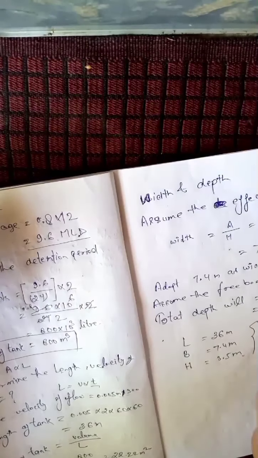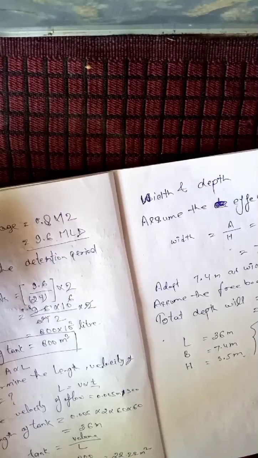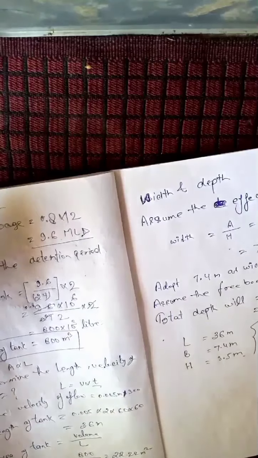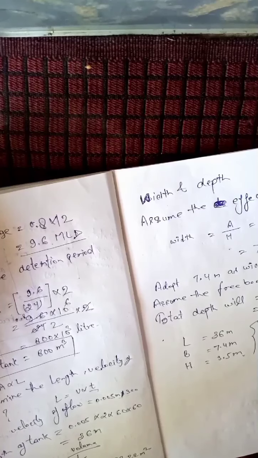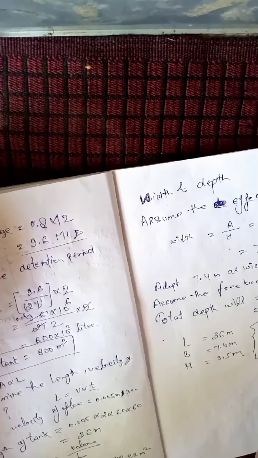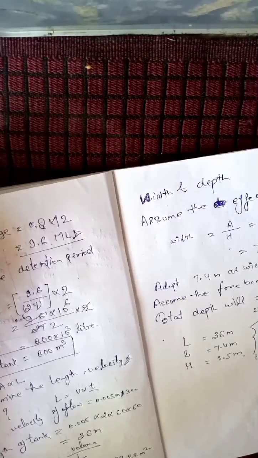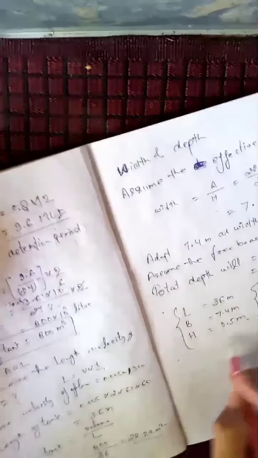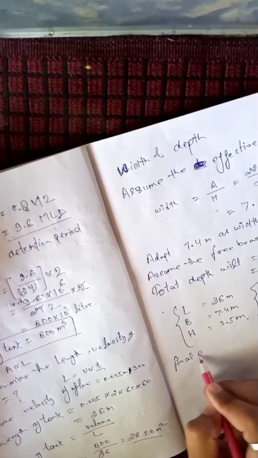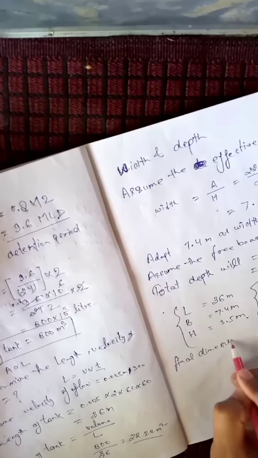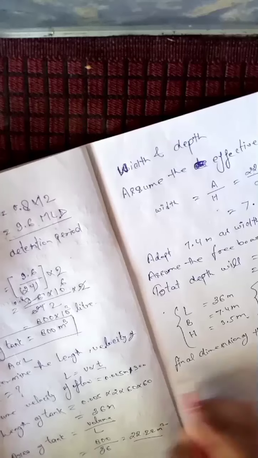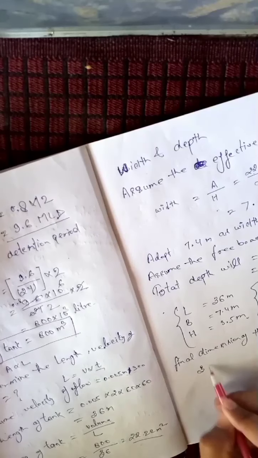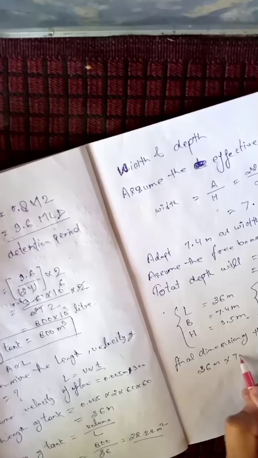Now check the parameters for the standard values. First one, we have to check the depth. It must be between 2.4 to 3.6 meter effective depth. Again width must be less than 7.5 meter, and length will be 4 to 5 times the width. So all the parameters are correct, hence the final dimensions of the tank are 36 by 7.4 by 3.5 meter.